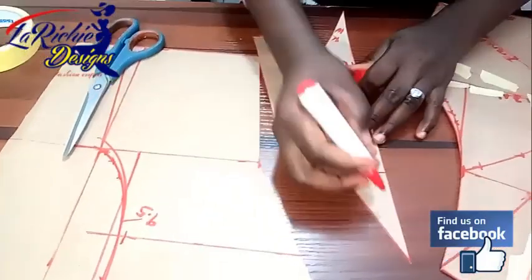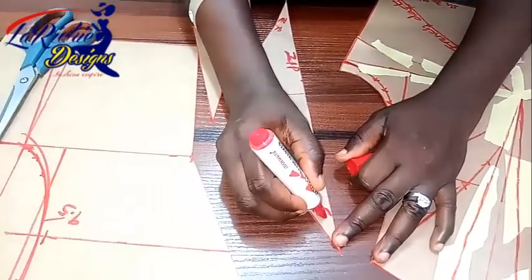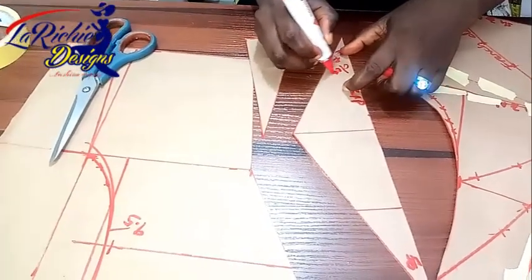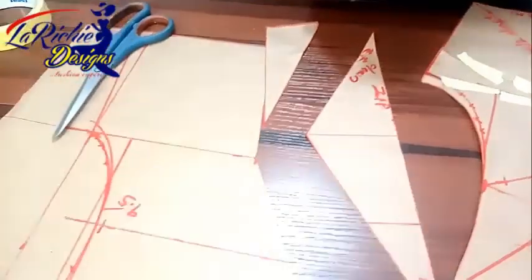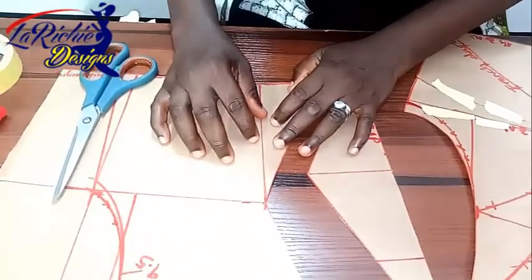Remember to note it down that this is the upper part that goes to the neck, and this is the down part that goes to the waist. So the next thing is to paper tape this down back.